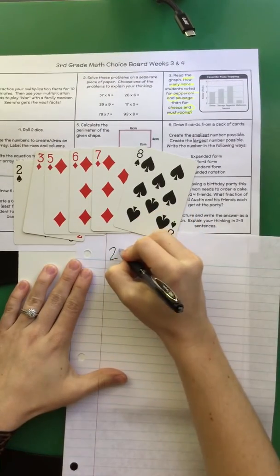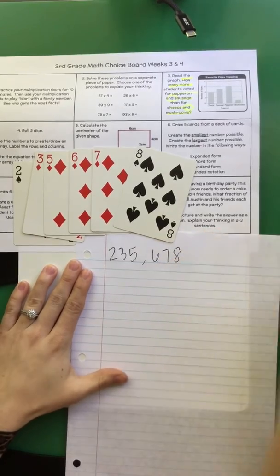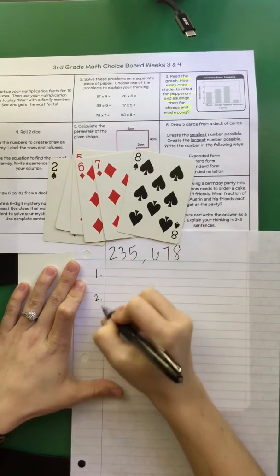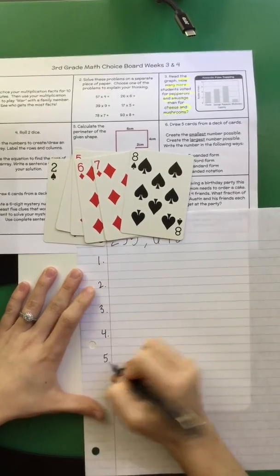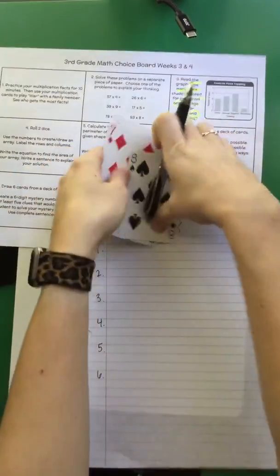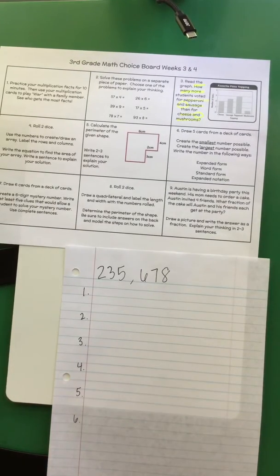235,678. Okay, so now I've got to come up with at least 5 clues. At least means that you can have more than 5. Okay, so if I'm writing these clues, I want them to be helpful, like not just silly clues that aren't actually going to help anybody guess it.